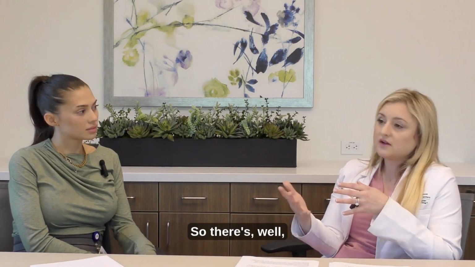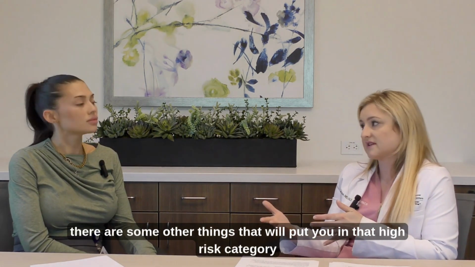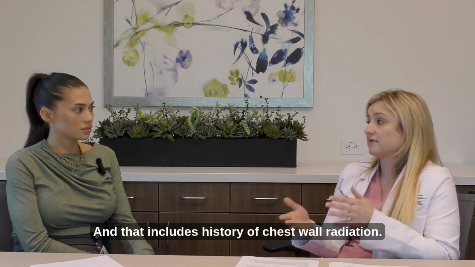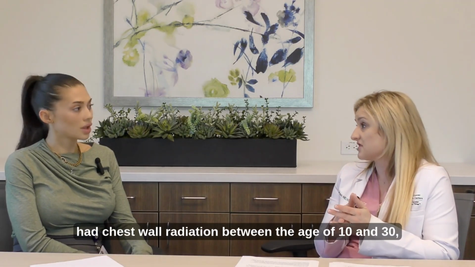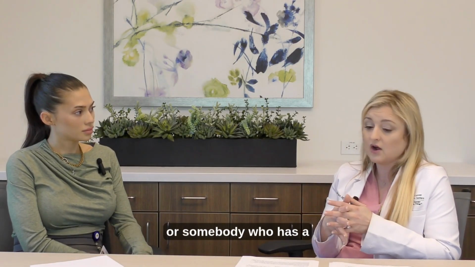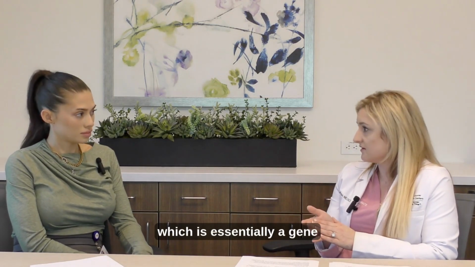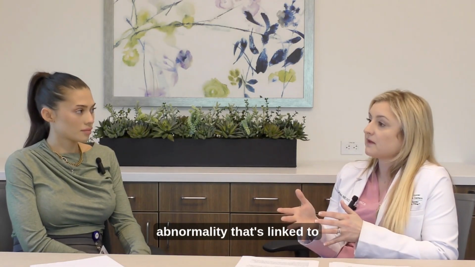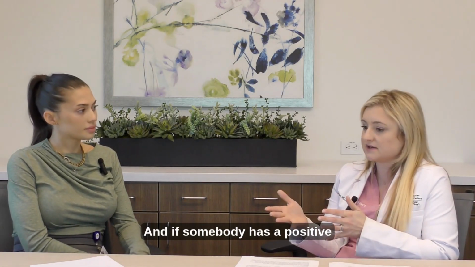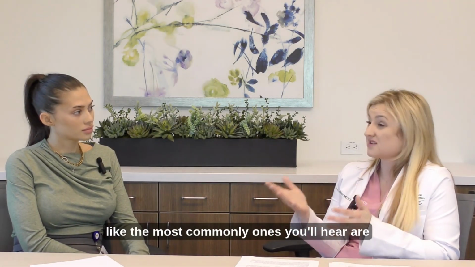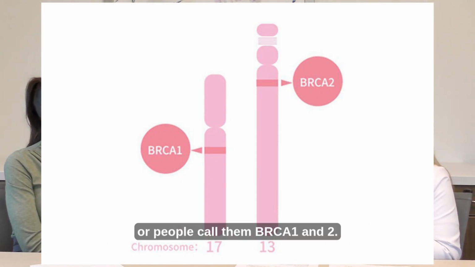So in addition to the 20% lifetime risk, there are some other things that will put you in that high risk category as well. And that includes history of chest wall radiation. So, somebody that had a diagnosis of lymphoma had chest wall radiation between the age of 10 and 30, or somebody who has a known pathogenic variant, which is essentially a gene abnormality that's linked to a breast cancer gene. And if somebody has a positive gene, the most common ones you'll hear are BRCA1 or 2, or people call them BRCA1 and 2.